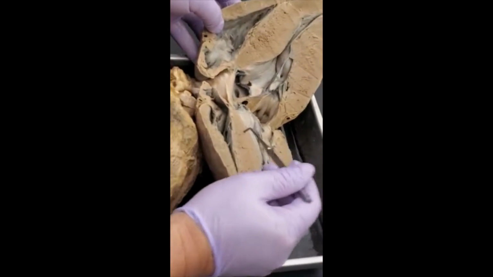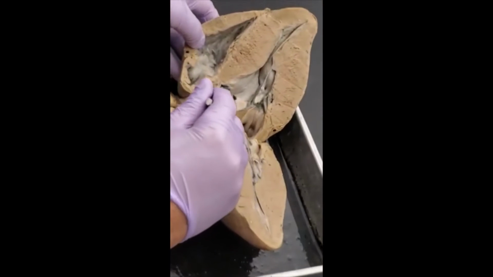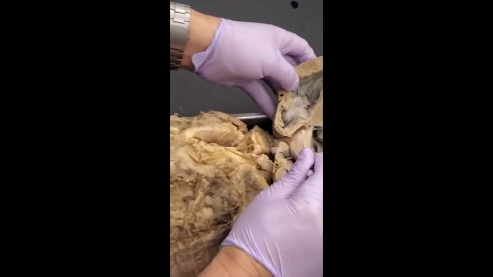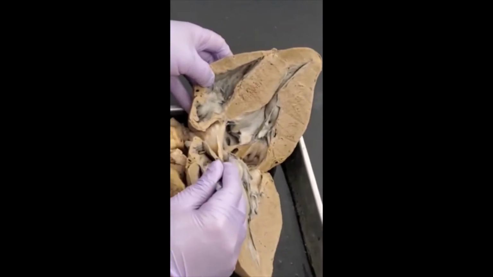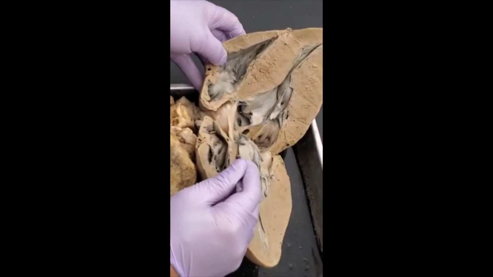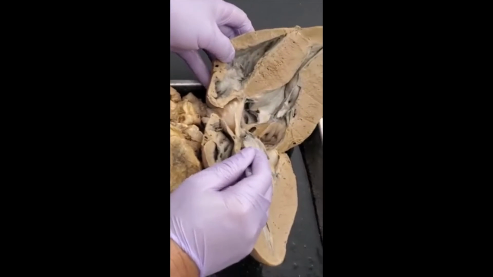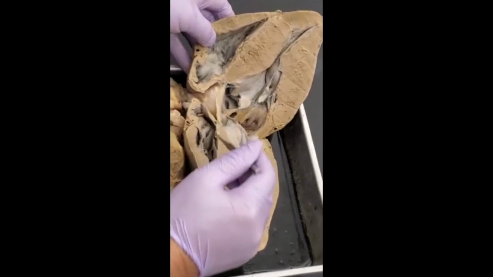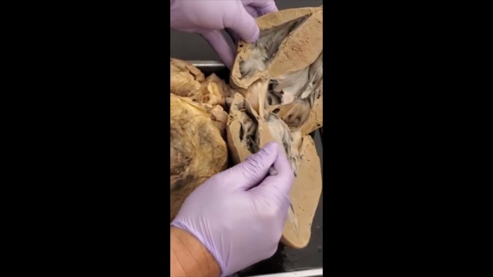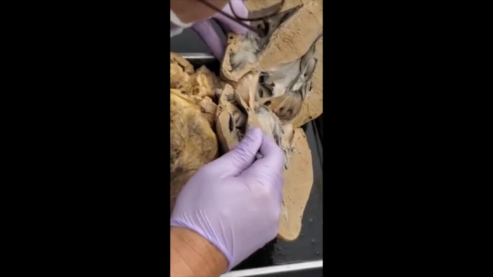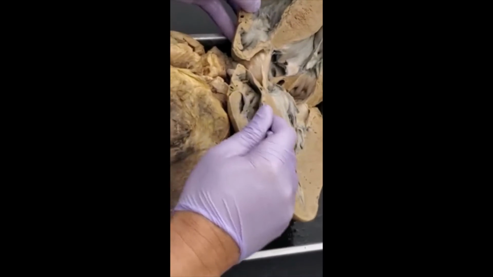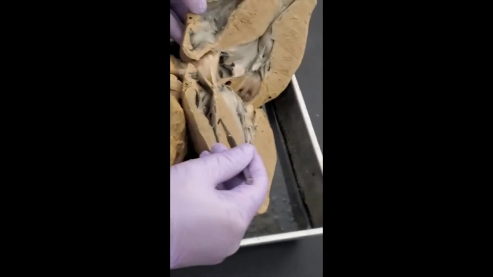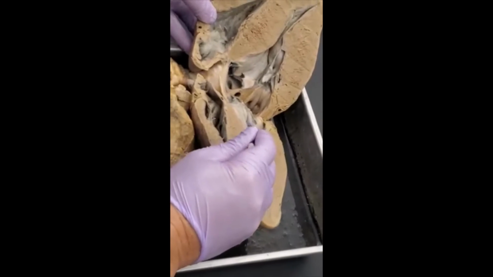You also need to know this valve, the semilunar valve. It has no chordae tendineae attached. This is the aortic semilunar valve. On the right side, you have the pulmonary semilunar valve, which is very deep down there. So you get a tricuspid, and a bicuspid on this side.